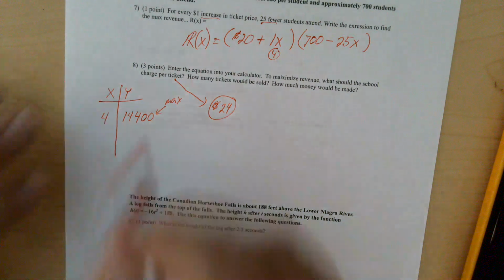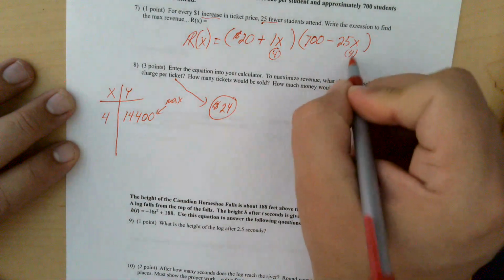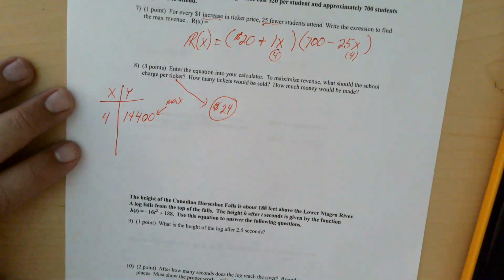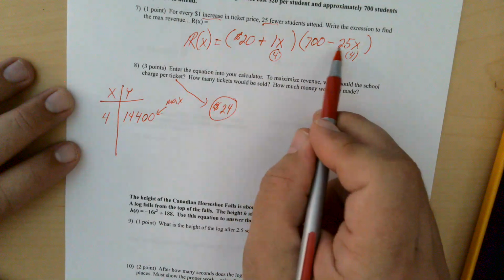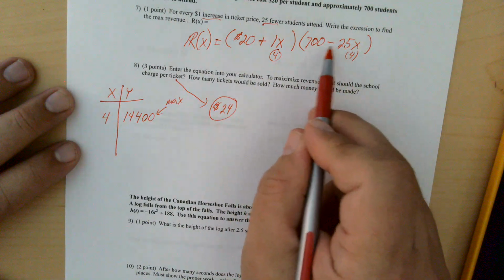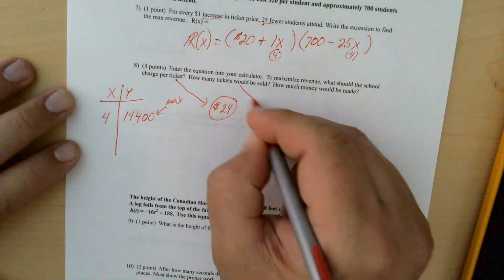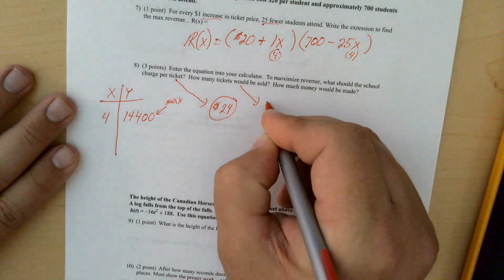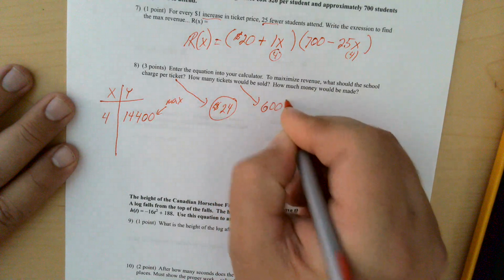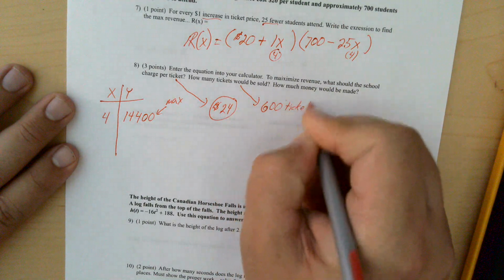How many tickets will be sold? Well, unfortunately, 100 students will then not buy tickets because it's too expensive for them. It will be 700 minus 25 times 4. 700 minus 100 is 600. So how many tickets would be sold? You're only going to be selling 600 tickets.